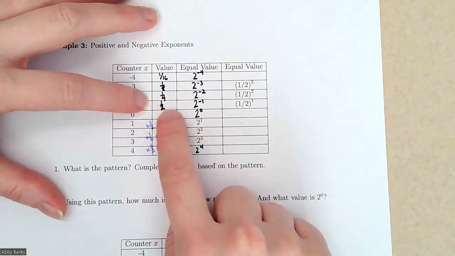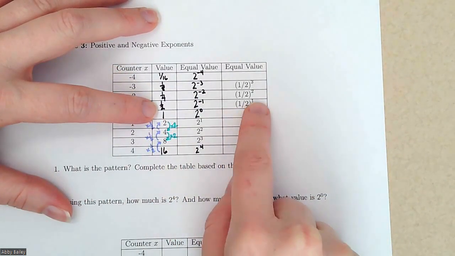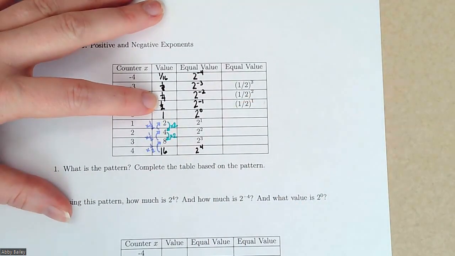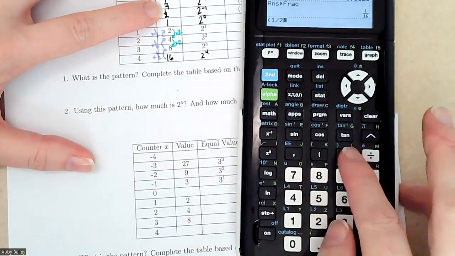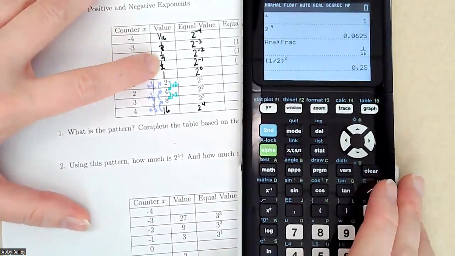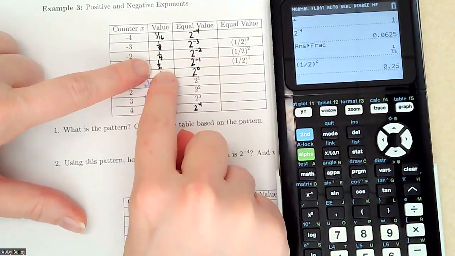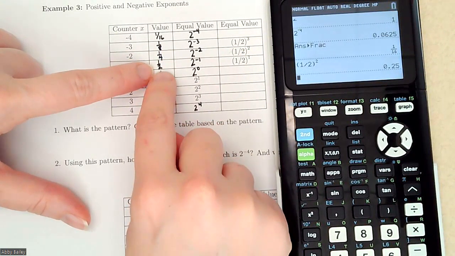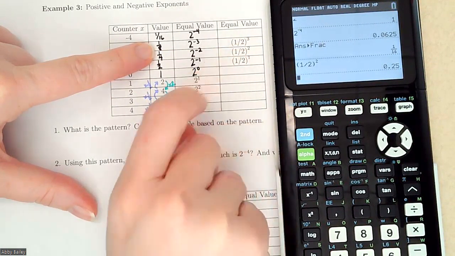And then if we look at this in terms of a half to the first power, a half squared. Is that true? Okay, parenthesis, 1/2, parenthesis, to the second power. 0.25 is a quarter. Yep. So this really is 1/2 squared, because I took half times a half. And then I took 1/2 times 1/2 times 1/2 to get to 1/8. So that is 1/2 cubed.